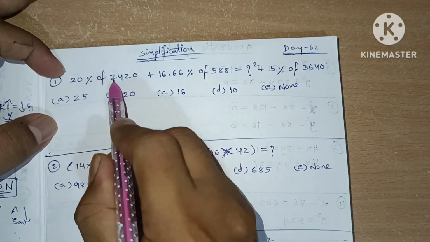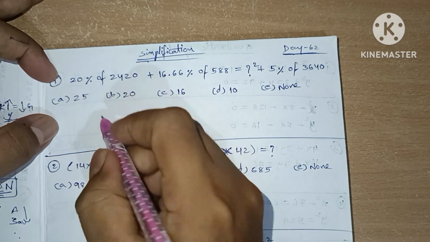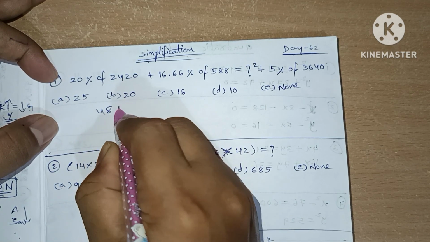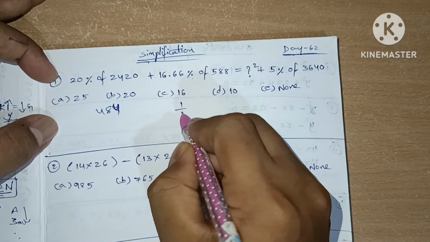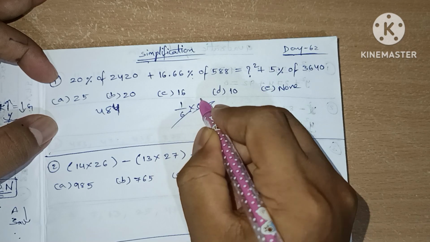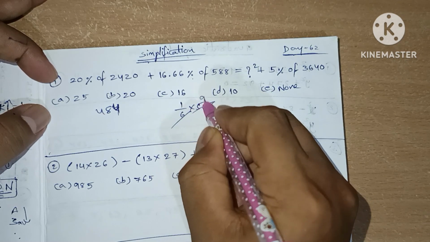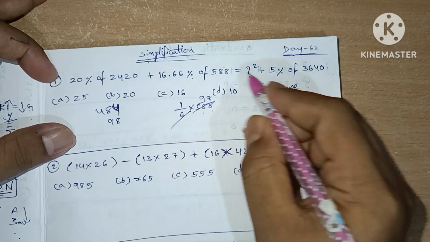First question is 20% of 2420. Percentage and double zeros cancel. 2 into 242, which will be 484. 16.66% means 1/6 of 588. 9 times 54 and 48 means 8 times, so plus 98.